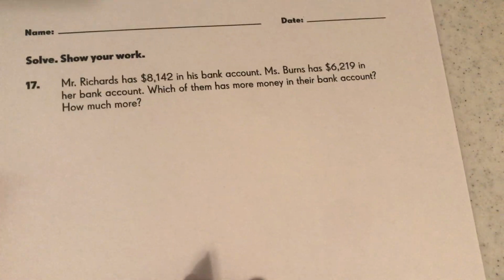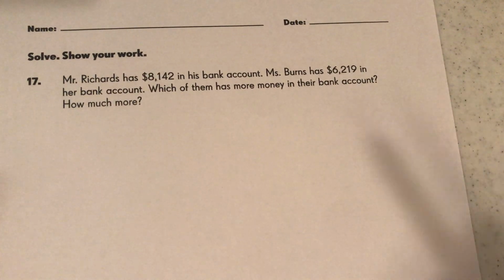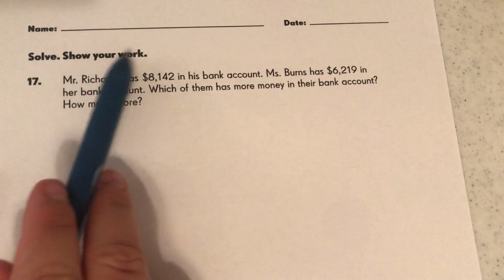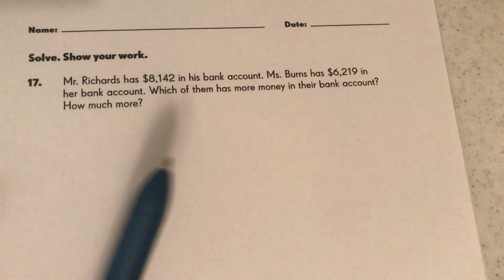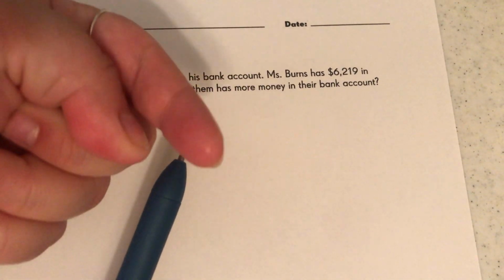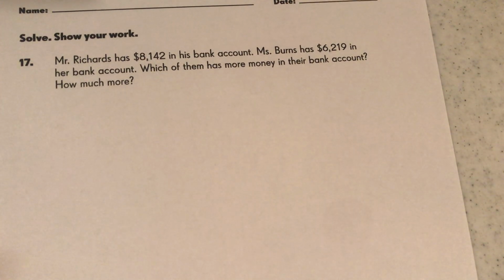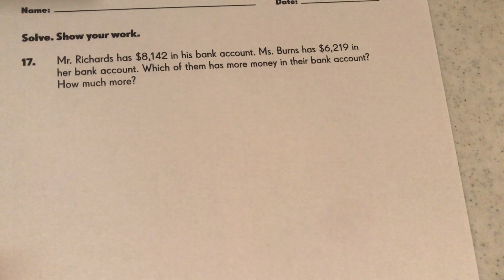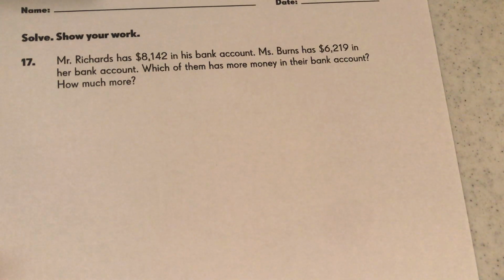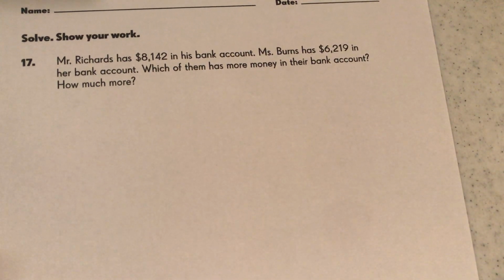This one can be tricky. Let's be careful. It says solve, show your work. Mr. Richards has $8,142 in his bank account. Miss Burns has $6,219 in her bank account. Which of them has more money in their bank account?